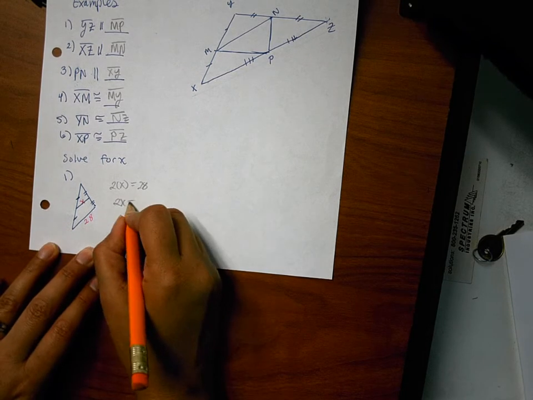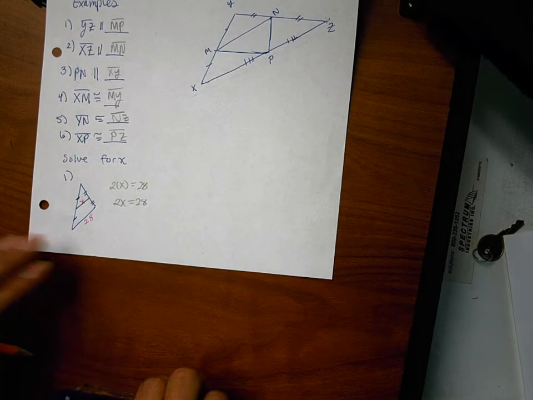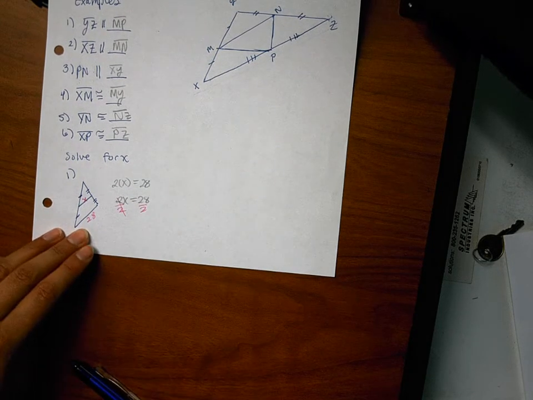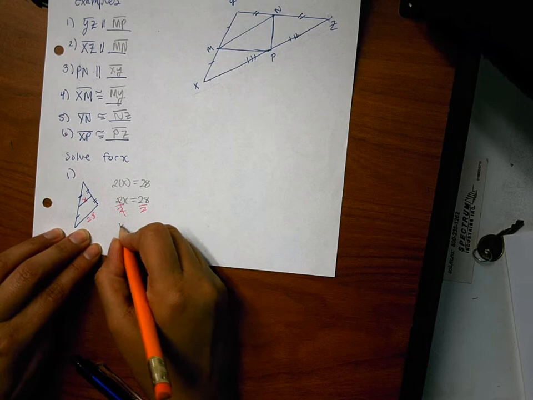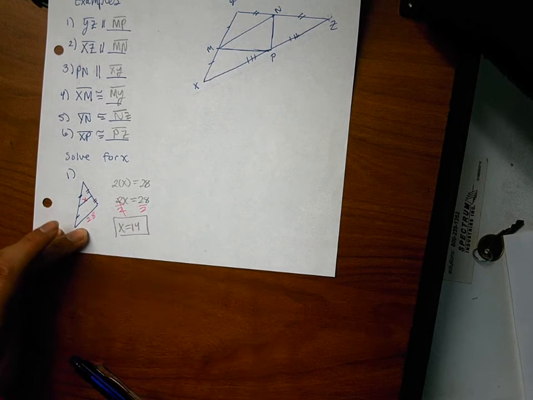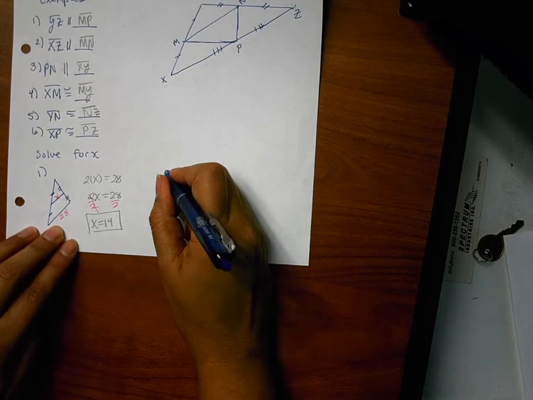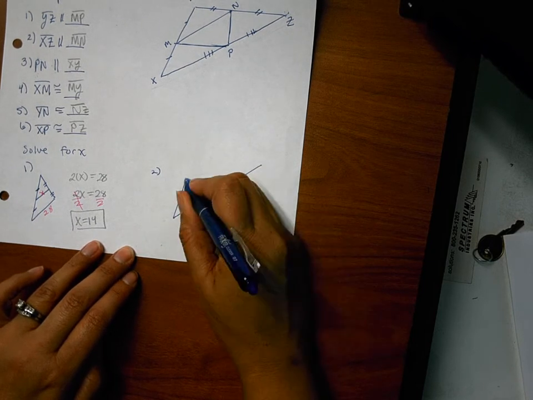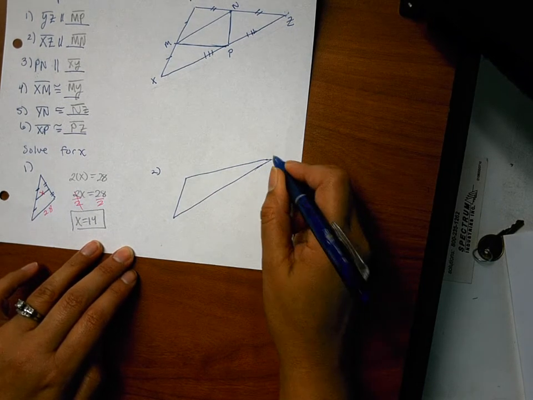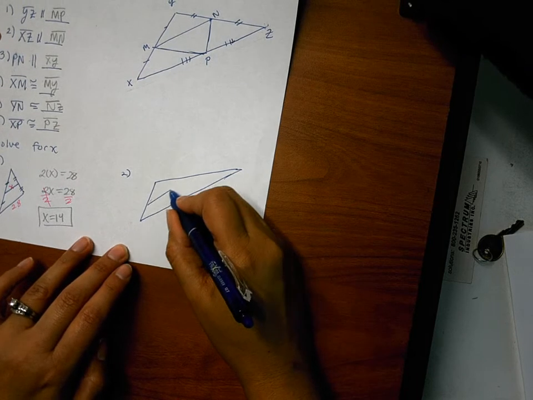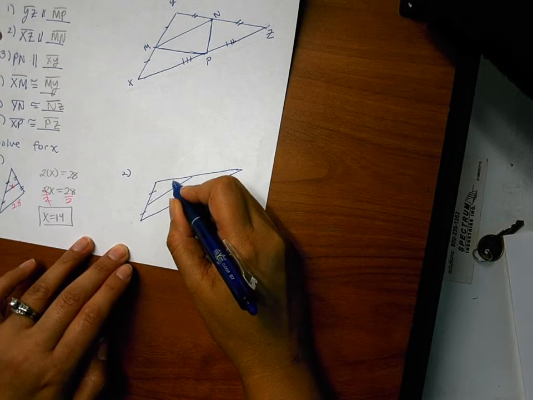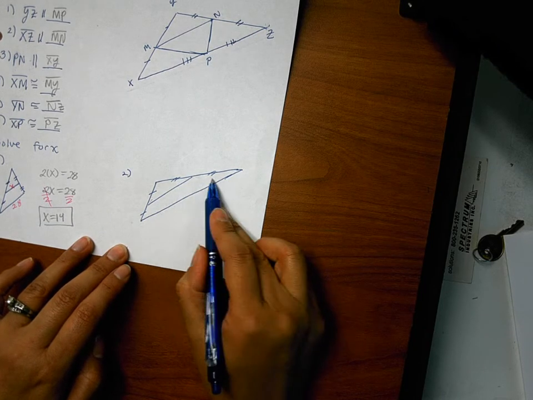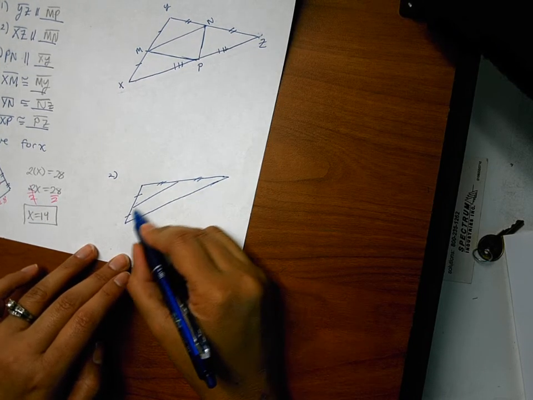That's 2X equals 28. Divide both sides by 2. And X equals 14. And that's it. Let's try another one. Number 2. Again, as long as you're giving markings like that, congruent to themselves on one side, congruent to itself on the other side, then this little line here is the mid-segment.